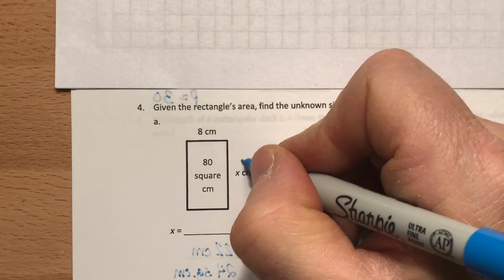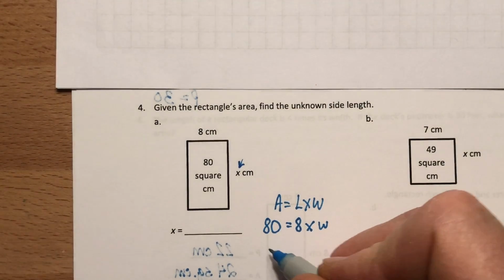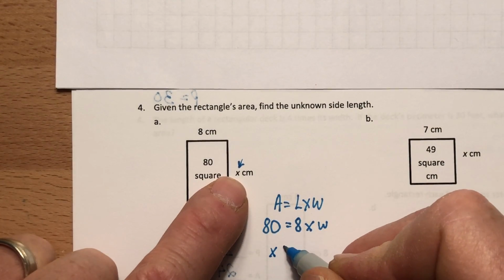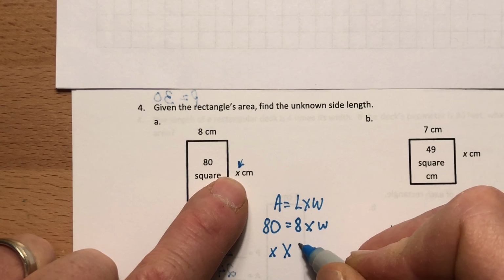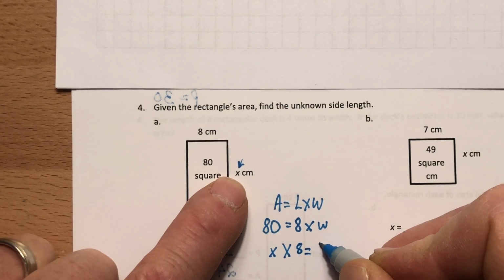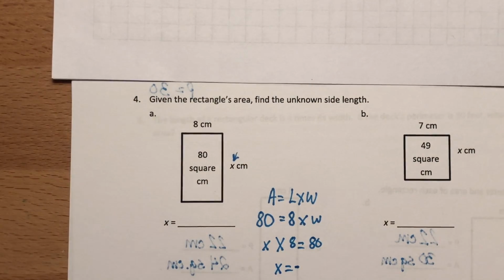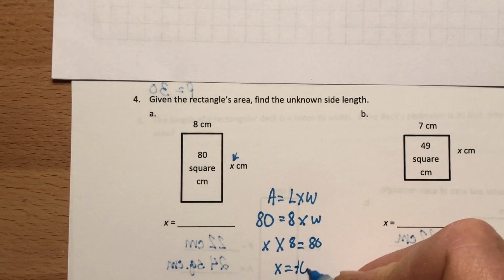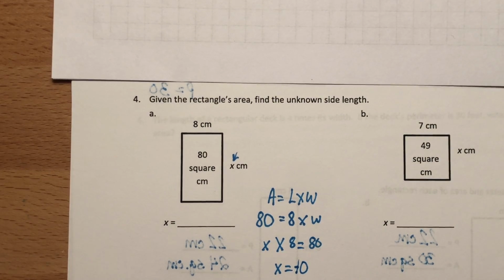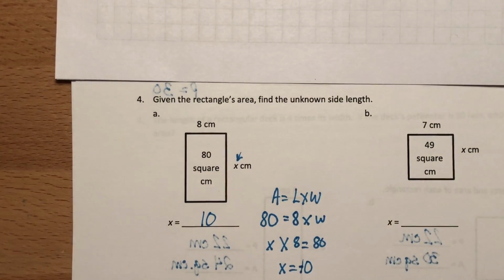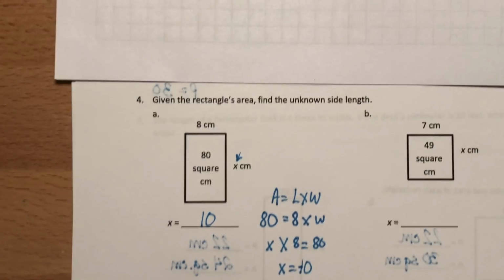Do you see how this is X? So I can say, all right, X times 8 equals 80. So what does X equal? All right, what does X equal? I'll give you a chance to think about it. Or I could say 80 divided by 8, all right? So if your answer is 10, your answer is correct. So X equals 10 right there. You see how that works? Okay? So over here, something very similar.